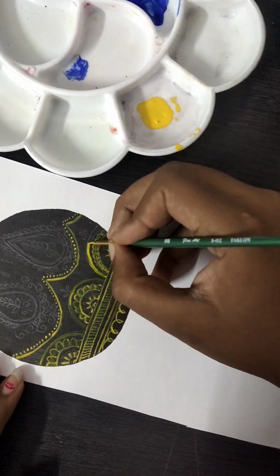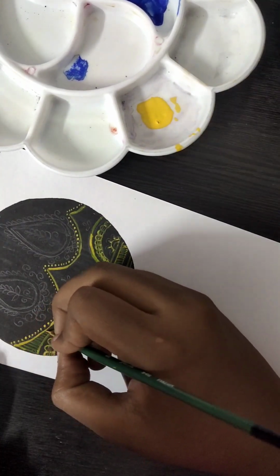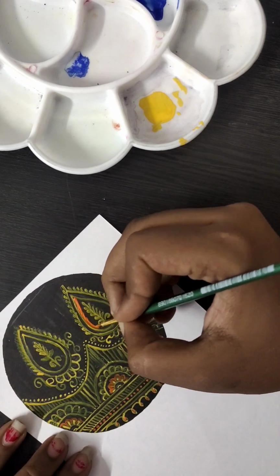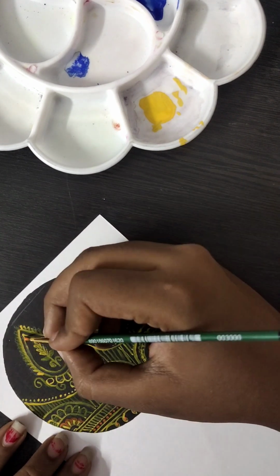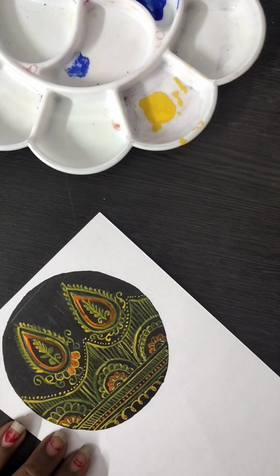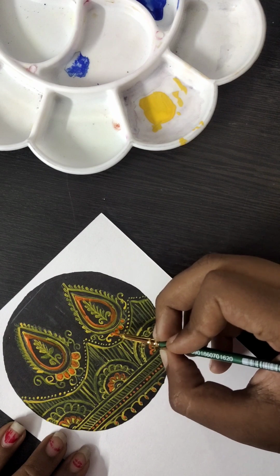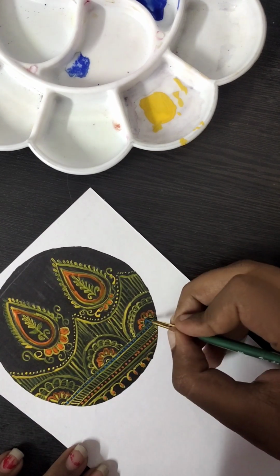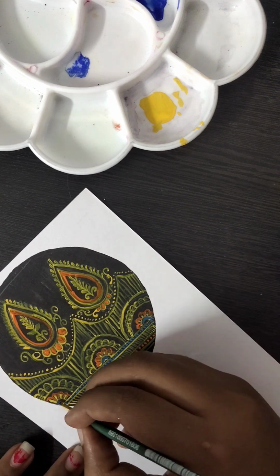It is also available as fine liner brushes in the market, which are not affordable. But the one which I'm using is a Camel 000. That is the number, Camel 000.